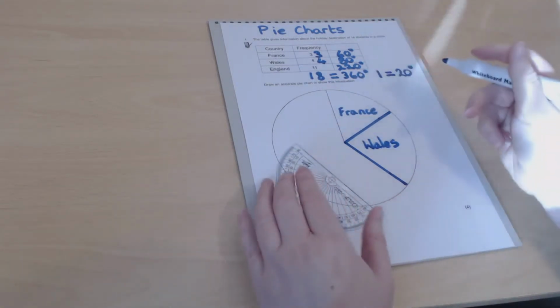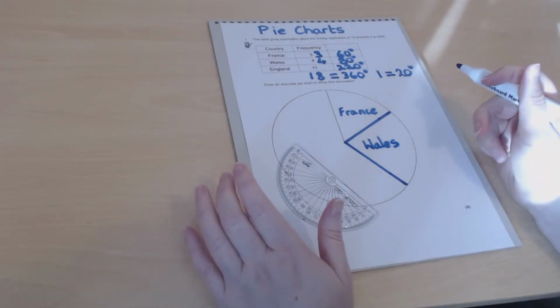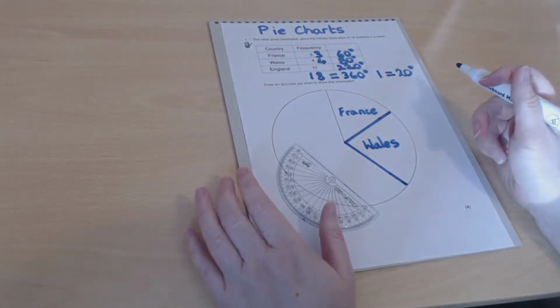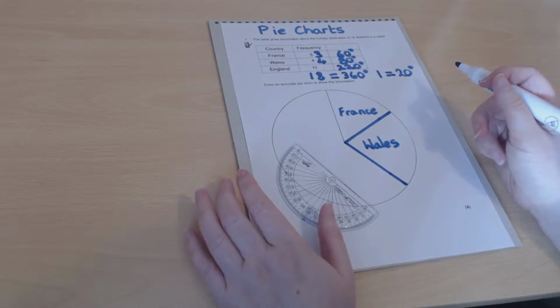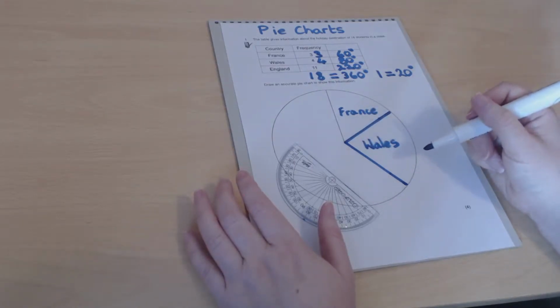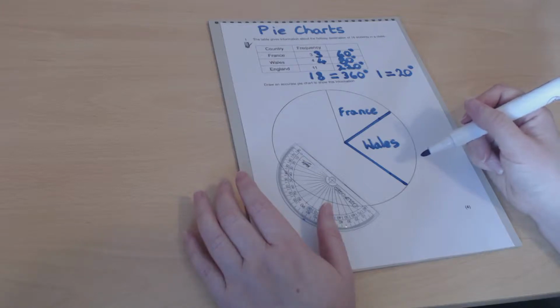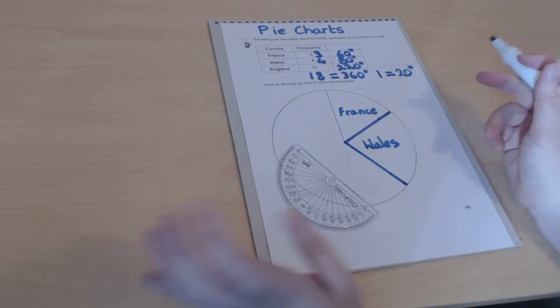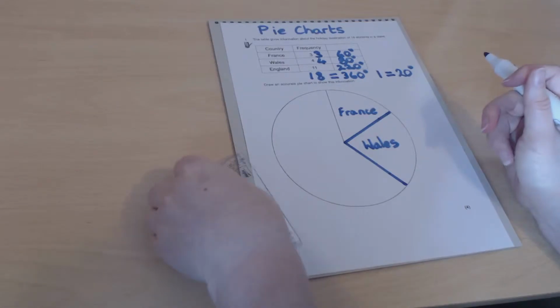So what's left should be England and should be 220 degrees. You should check, because sometimes your drawing might be off, which is a good reason why you need to do it in pencil. If I'd done it in pencil you probably wouldn't have been able to see what I was doing.